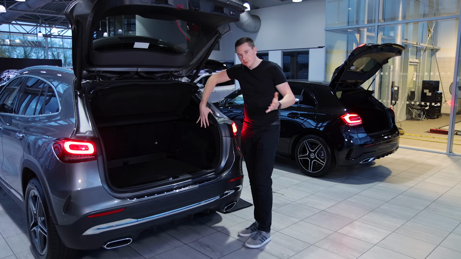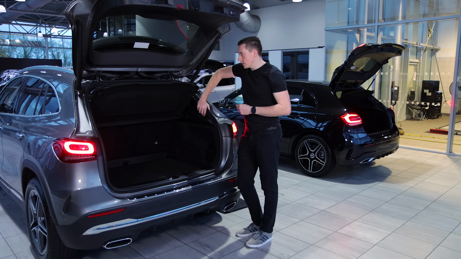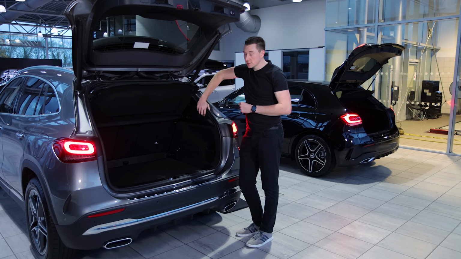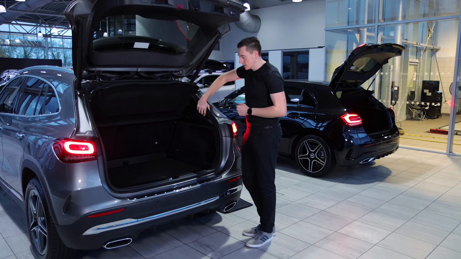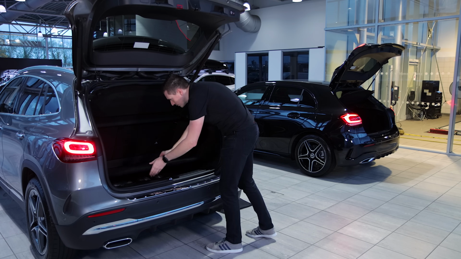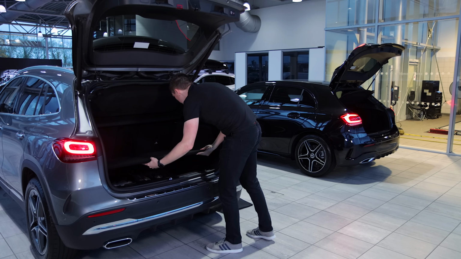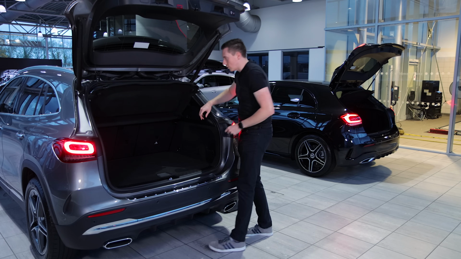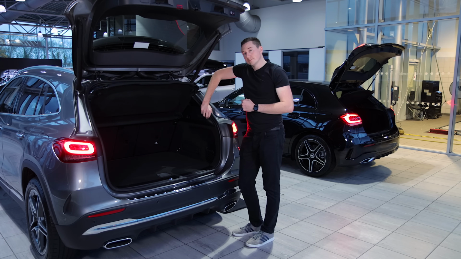Now, of course, you can't do that on the plug-in hybrid, but if you go for the diesel and petrol, that is something to consider, because then you've got a slightly bigger boot. Now, if you want it completely flat, basically you just bring it up, pop it on the top, and then it'll lock back in place just like that.